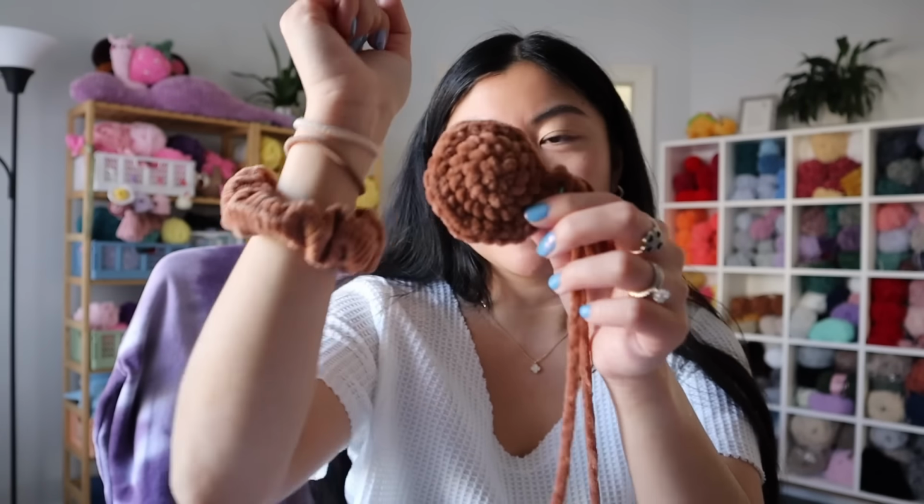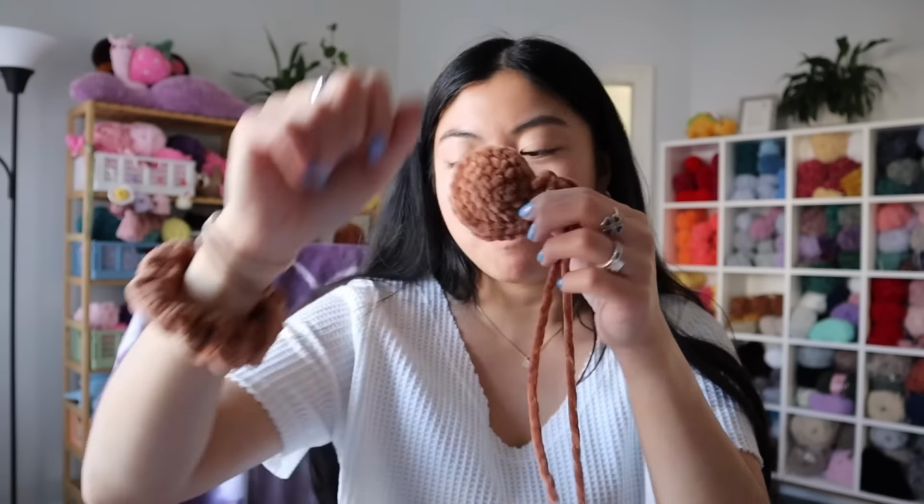I just realized that. But okay, let me write down what we just did in round 4. So that was a 2 single crochet increase, and we repeated that 6 times. So since we increased a total of 6 times, we do 18 plus 6. So we have 24 stitches at the end of round 4.